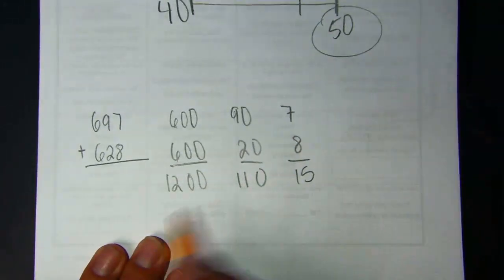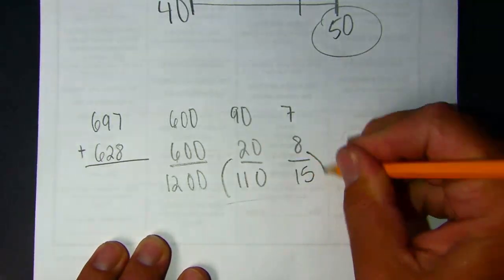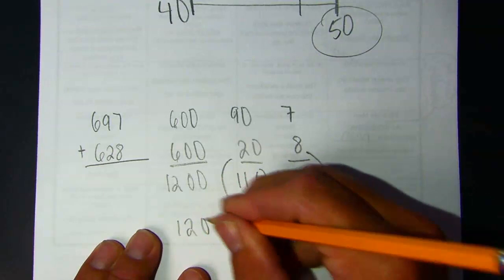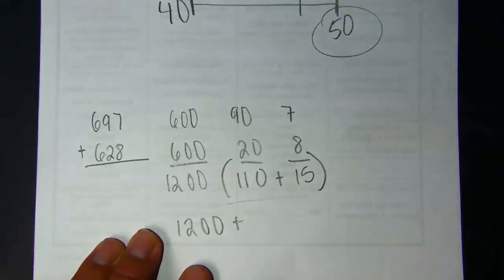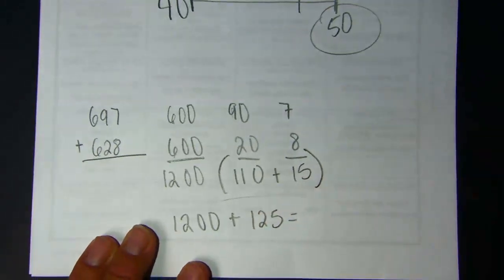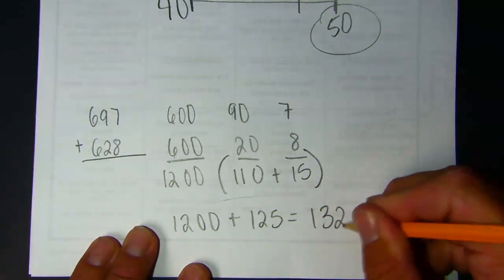Okay? At this point, you're going to want to use the associative property, which means you got to choose two of the numbers to add first. You're going to bring the rest of it down. 110 plus 15, you kind of want to be able to do that in your head. That's 125. 1200 plus 125, 1325.